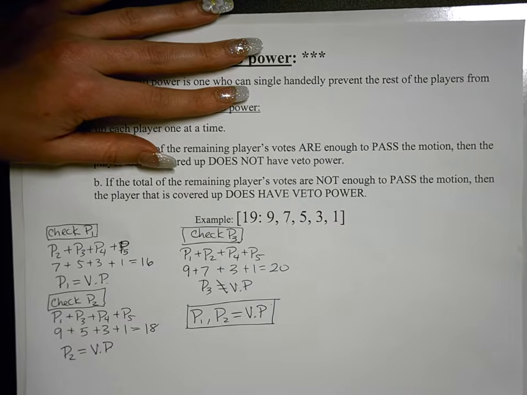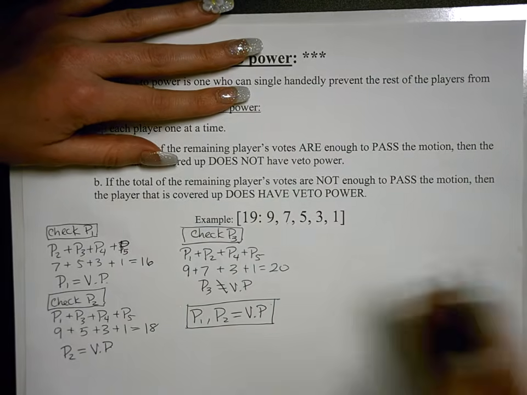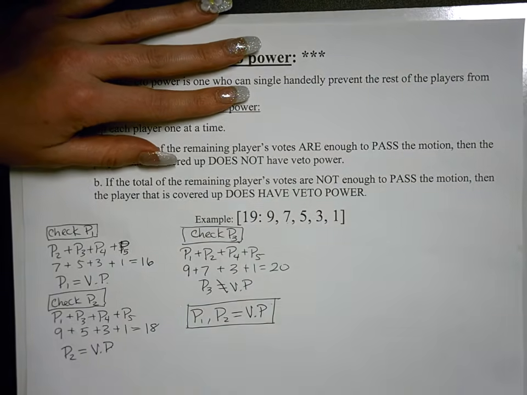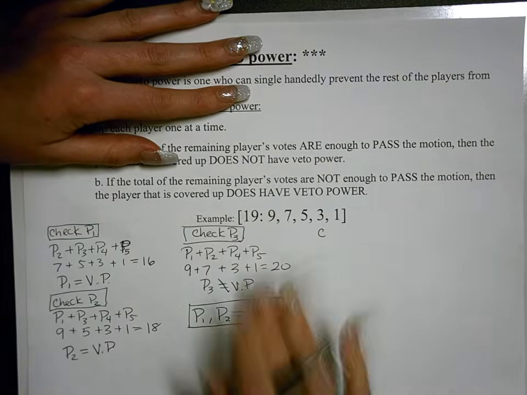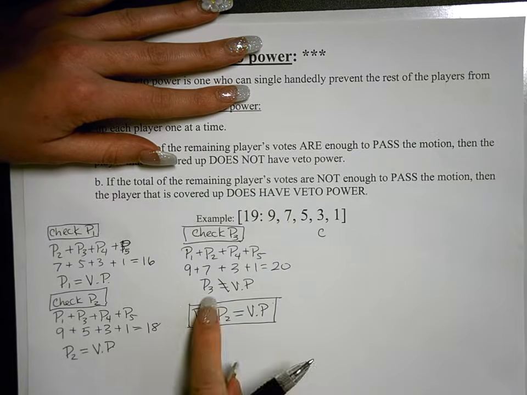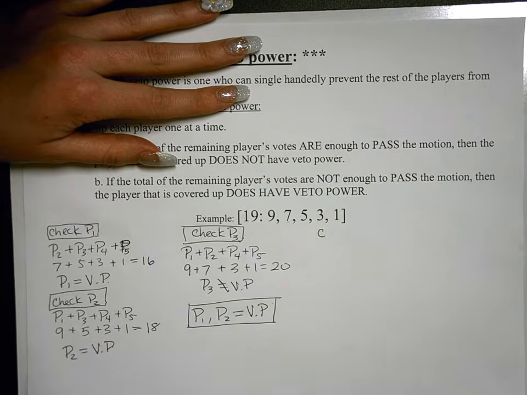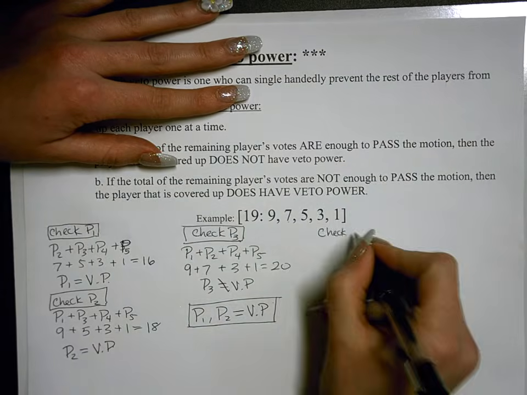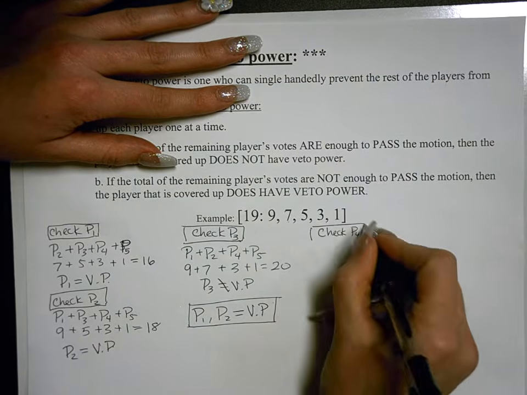But I just want to go ahead and check player 4 and player 5 so you see what I'm talking about. So at this point, we could be done and just say player 1 and player 2 have veto power once you find one person that does not have veto power. But let's go ahead so you can see why that is.